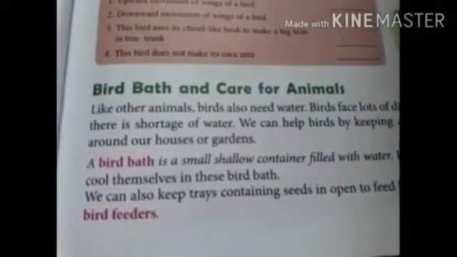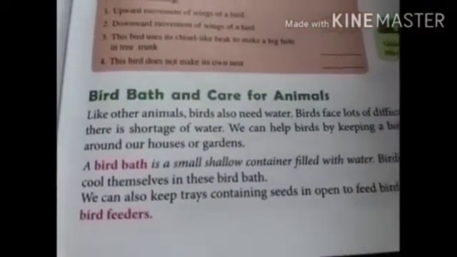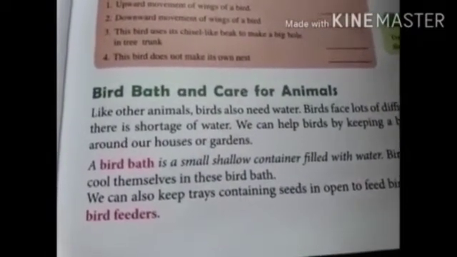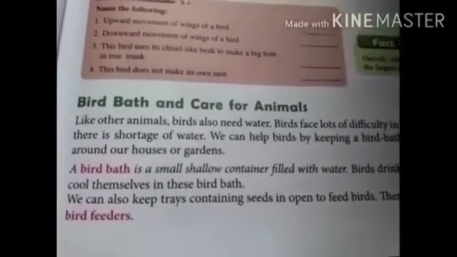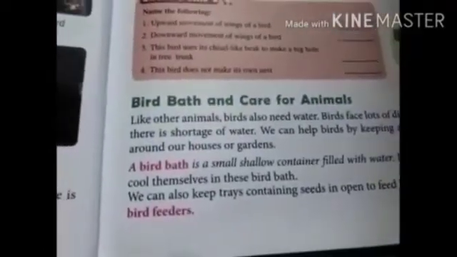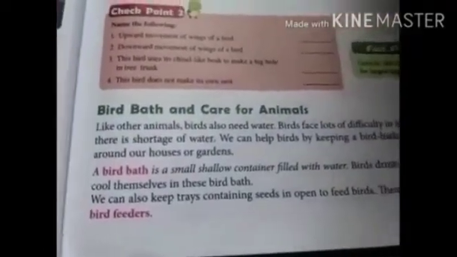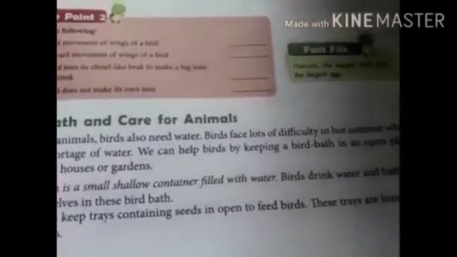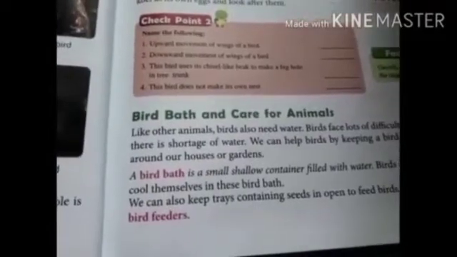Now children, bird bath and care for animals. Like other animals, birds also need water. Birds face lots of difficulty in hot summer when there is shortage of water. We can help birds by keeping a bird bath in an open place around our houses or gardens.